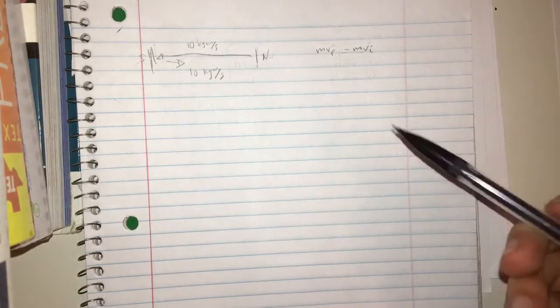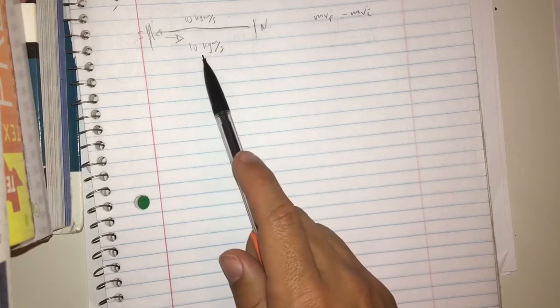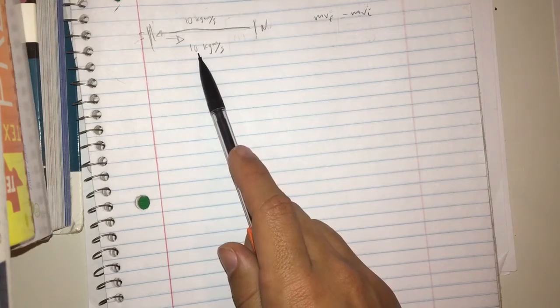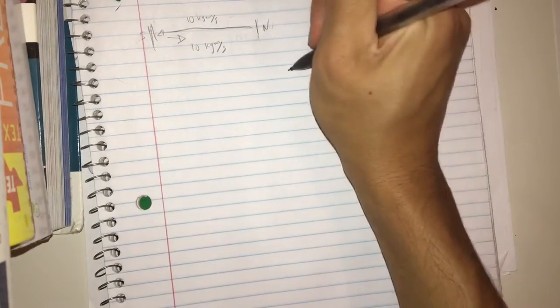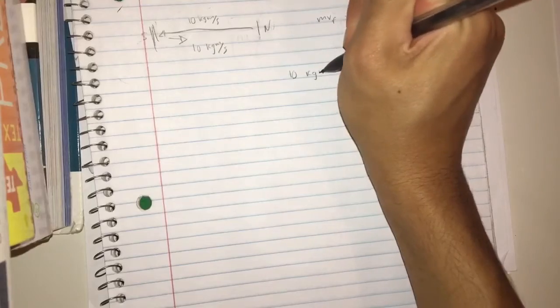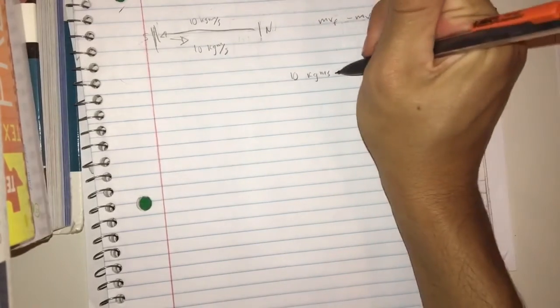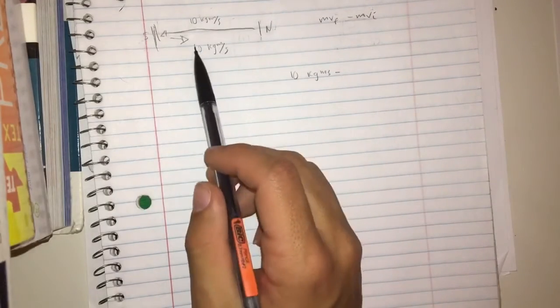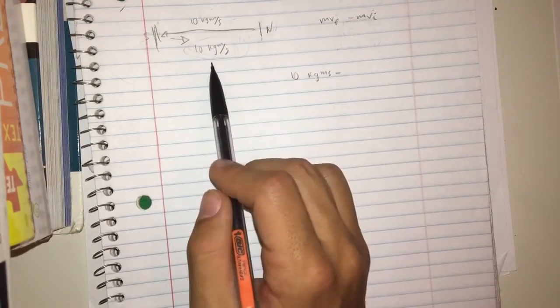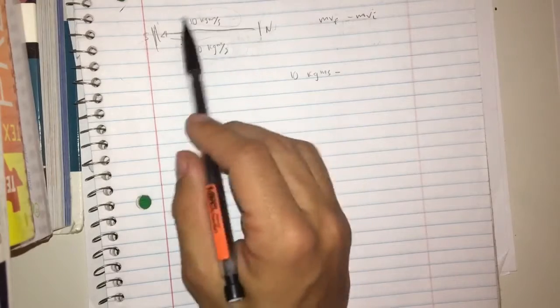So let's just say that our positive direction is going northwards. It wouldn't really matter, but basically it would be this one. And since we're considering this one as our positive direction, this would be our negative direction, therefore this number has to be negative.